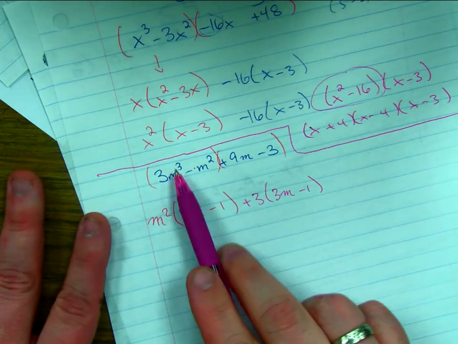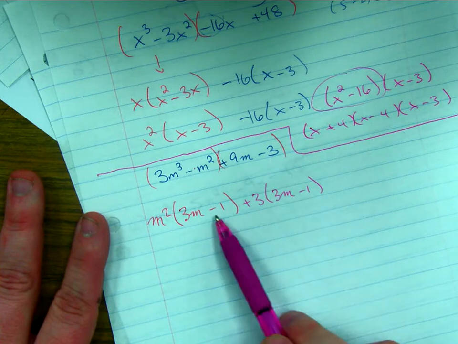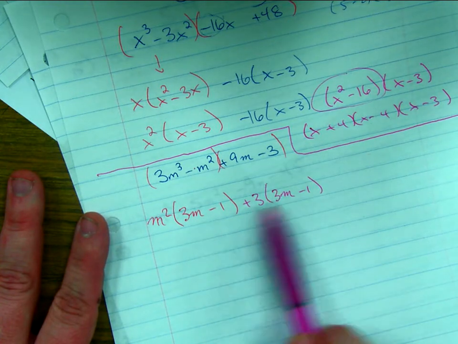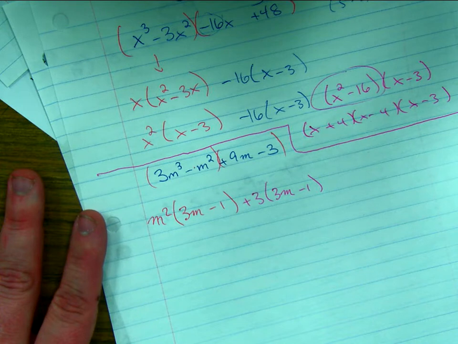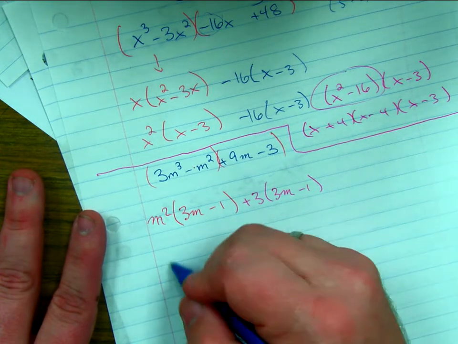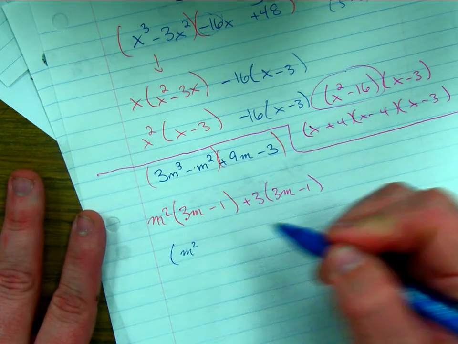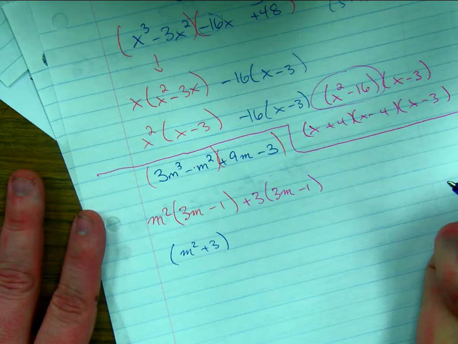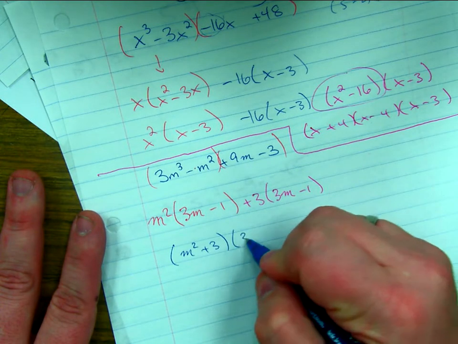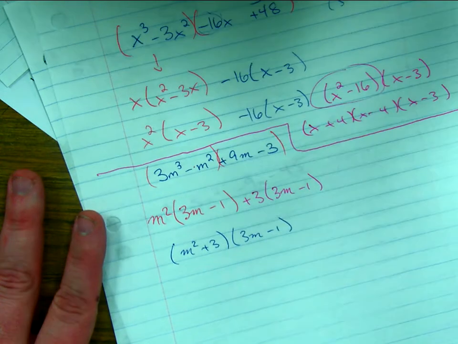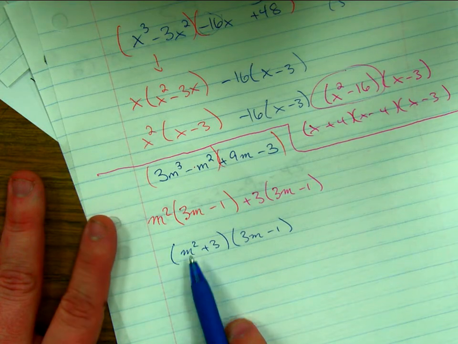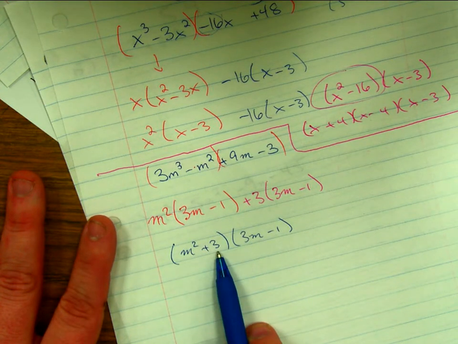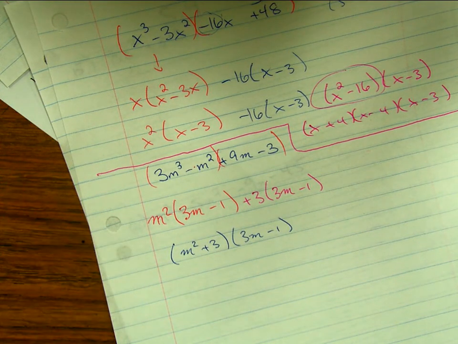Also, once you factored the first one, it should be like a little hint. You're like, I want to end up with 3m minus 1 so it matches up. So what would I have to pull out to get that? Now, since I have the same thing on the inside, you take what's outside, m squared plus 3, and what's inside, 3m minus 1. Now I have a binomial with a squared. You got to check to make sure they're not perfect squares. That's a perfect square. Is 3 a perfect square? No, so we leave it like that.